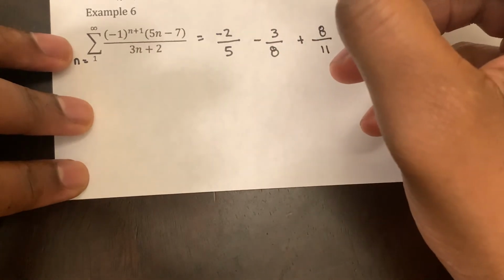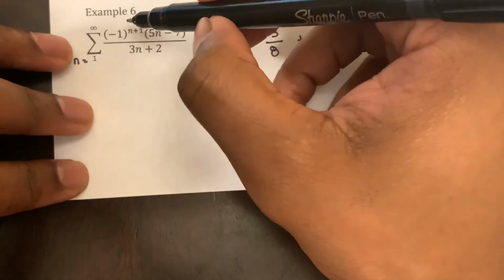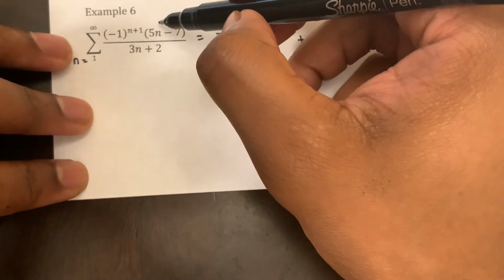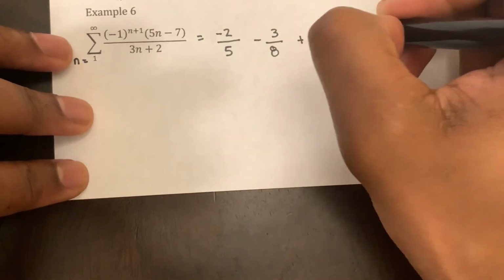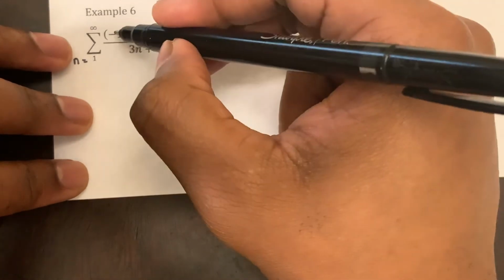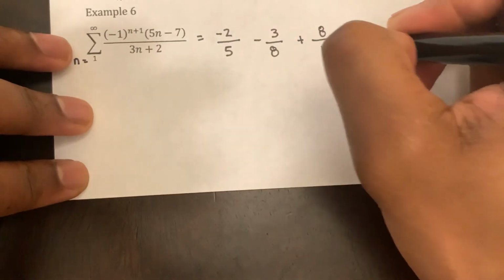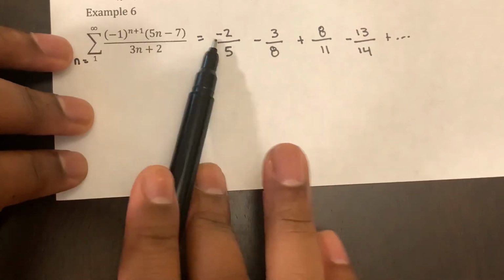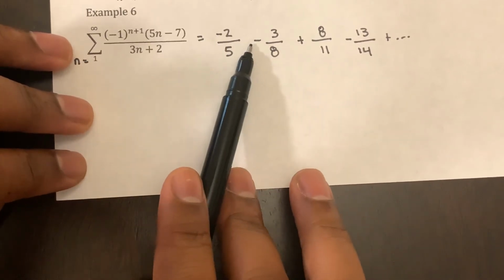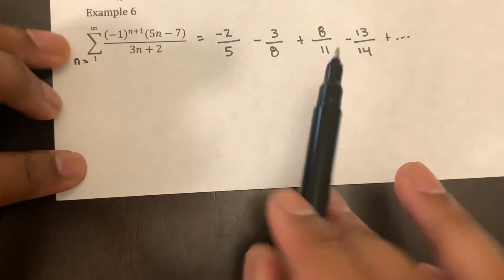If n is 4, we're going to have a negative times 20 minus 7, which is 13. Well, -1 times that's going to be -13 over 14 and plus. So despite the first two terms having the same sign, ultimately these terms alternate in sign.